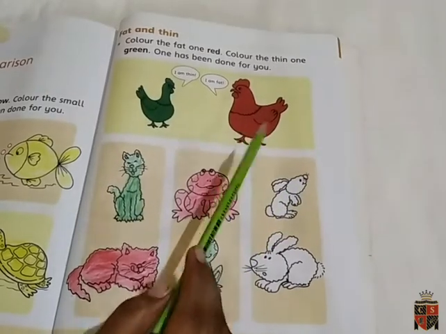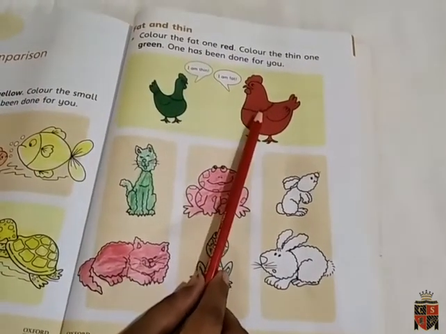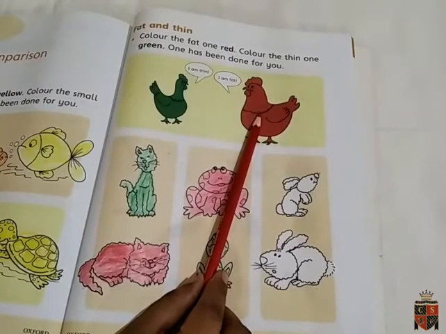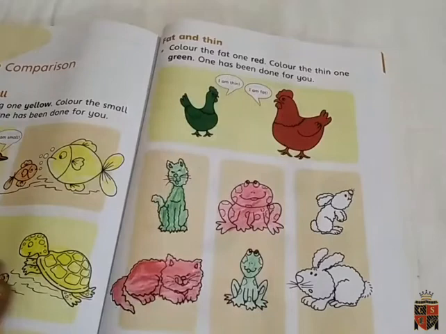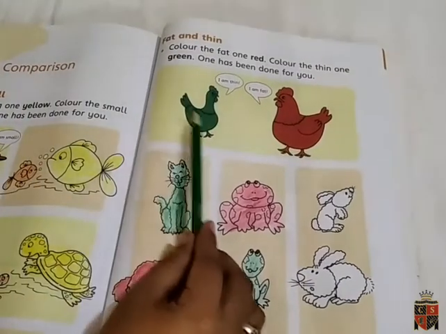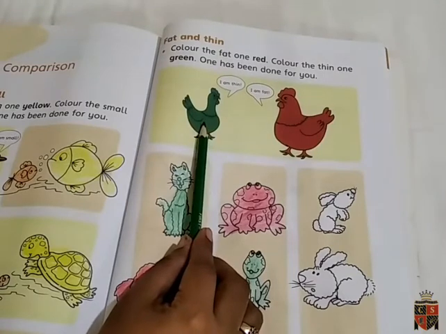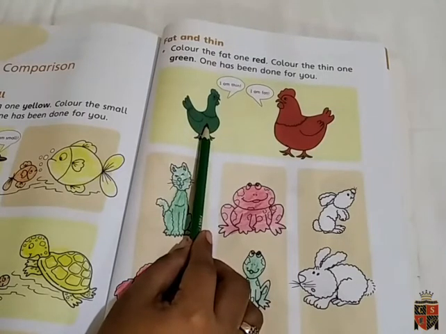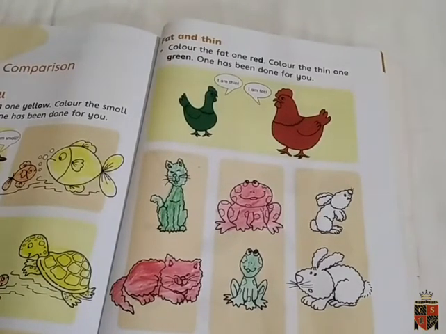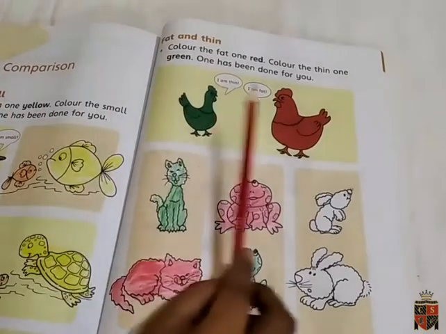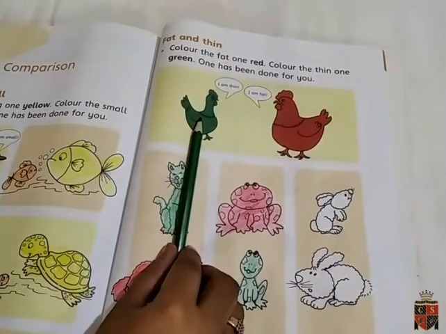Yes, in the red color, a fat hen. And in the green color, a thin hen. So in this exercise, you have to use red and green color: red for the fat one and green for the thin one.